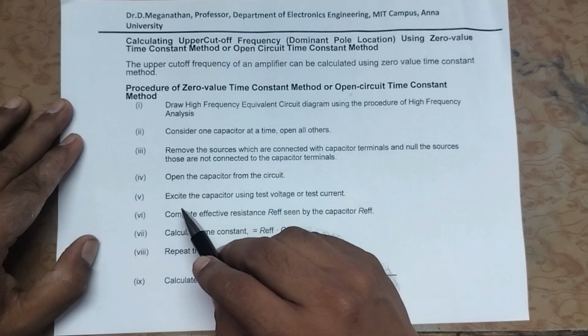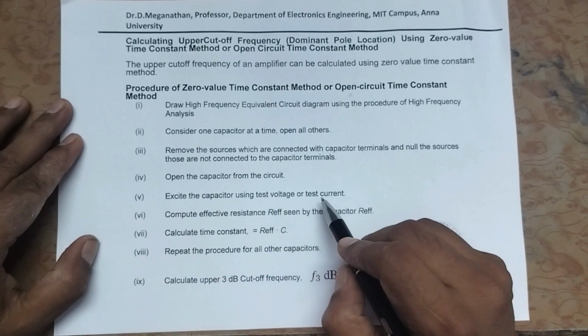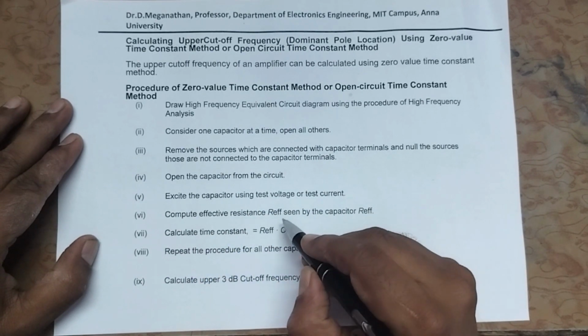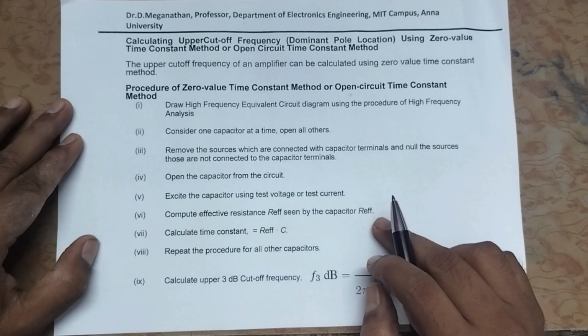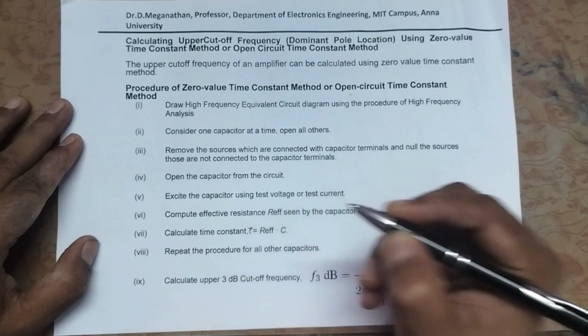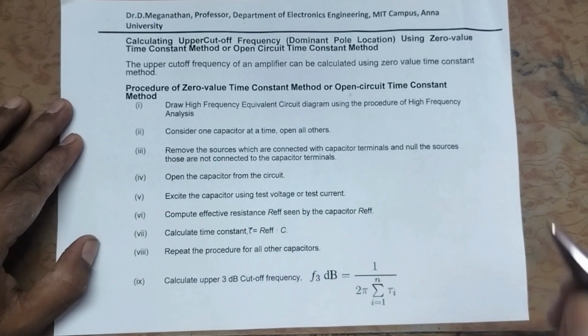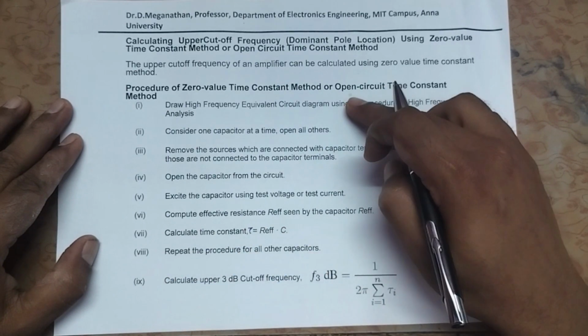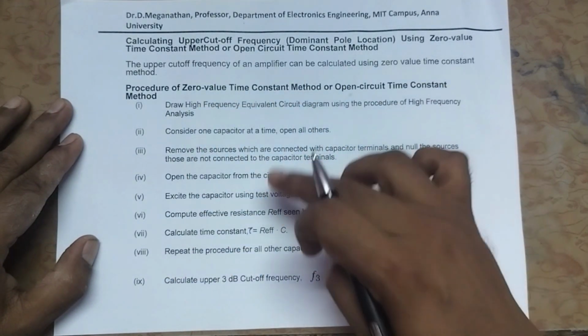Step number 5 is excite the capacitor using test voltage or test current. Step number 6 is compute the effective resistance R effective seen by the capacitor. Step number 7 is calculate the time constant tau. Tau is the product of R effective and C. Step number 8 is repeat this procedure for the rest of the capacitors.